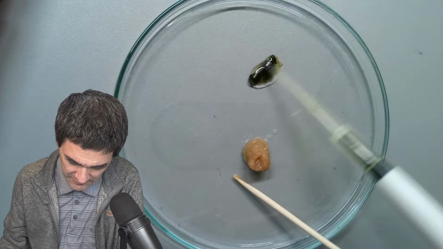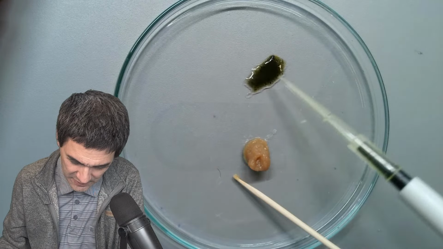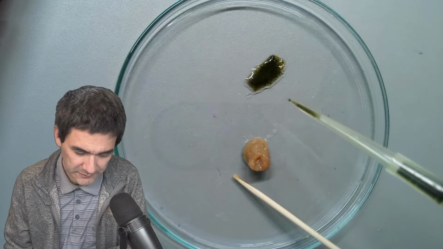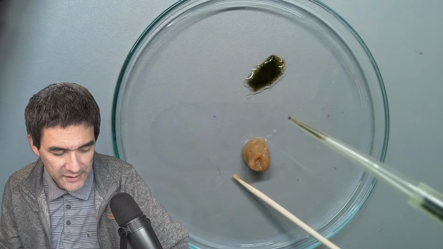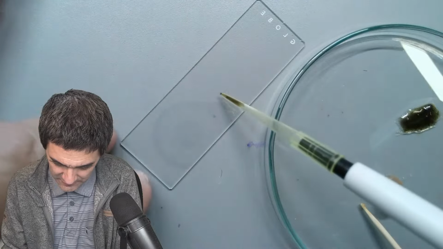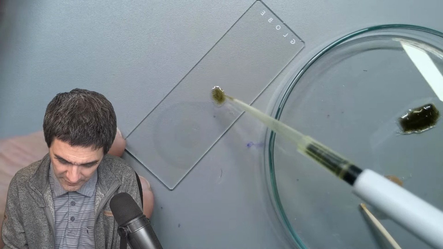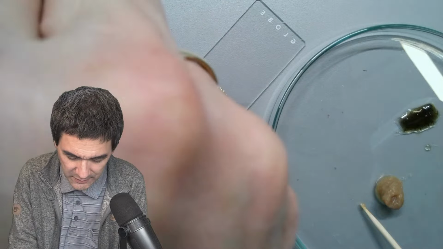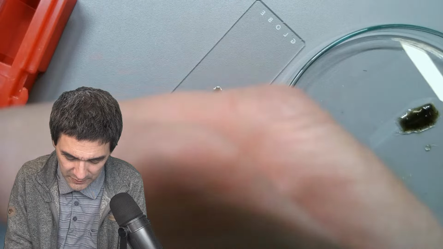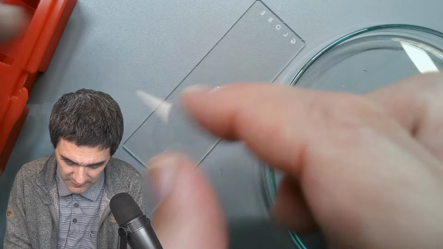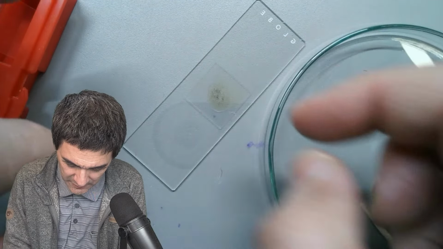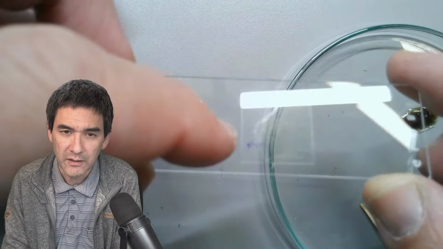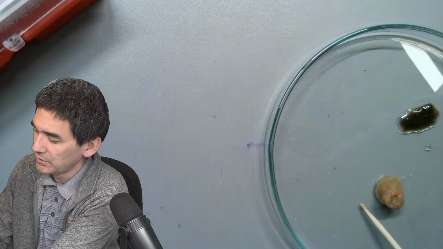Okay. It also makes it a little bit easier to spread, and I take a small amount here. It goes on a slide as always. That's more than enough. And a cover glass, obviously. Where's the cover glass? Here we go. And there's nothing leaking out beneath the cover glass, so that's good.